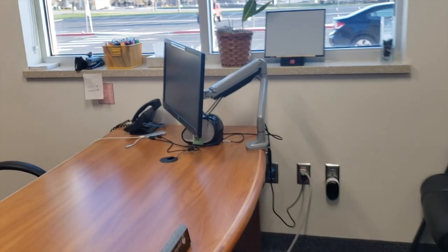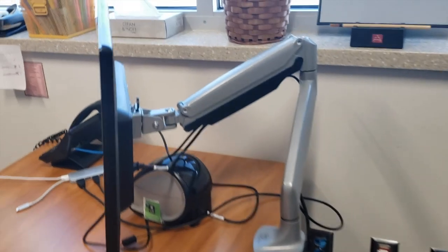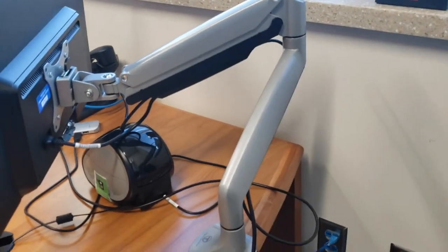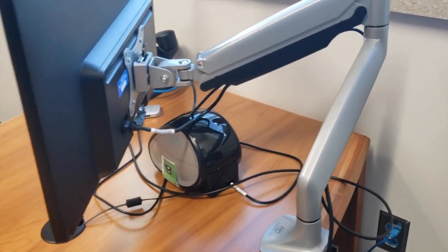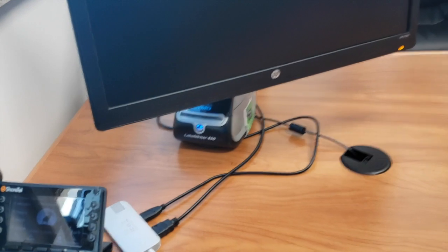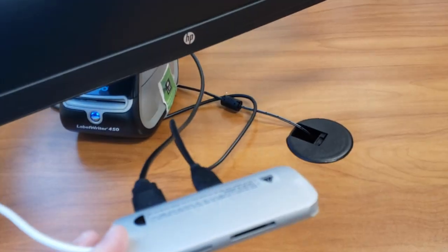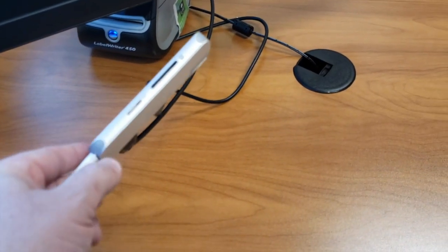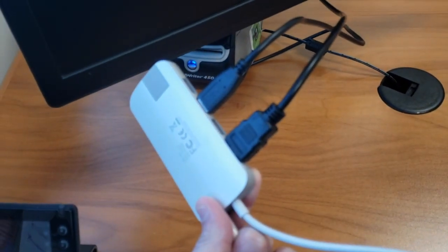So the setup is pretty standard. I just have a second monitor with a claw arm or whatever that comes out. And then I have an adapter that plugs into a power cord. You can get these on Amazon. I'm not going to put a link at this point in time, but there's that.